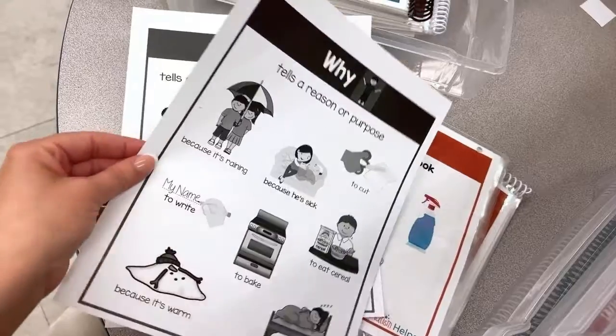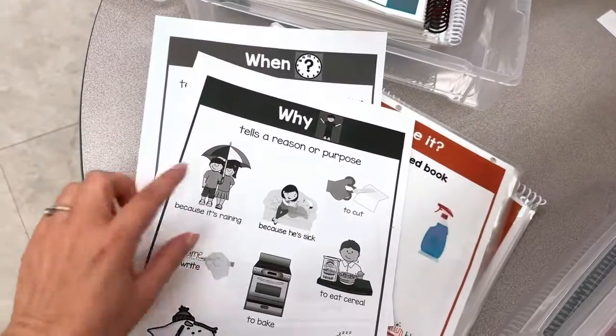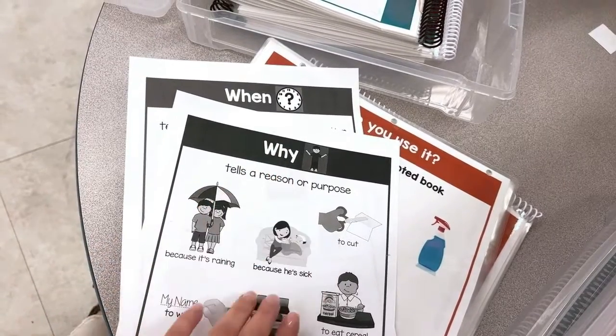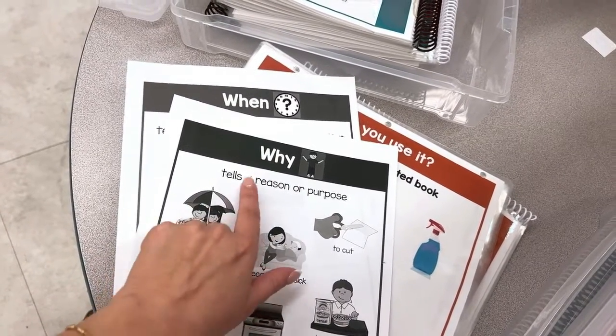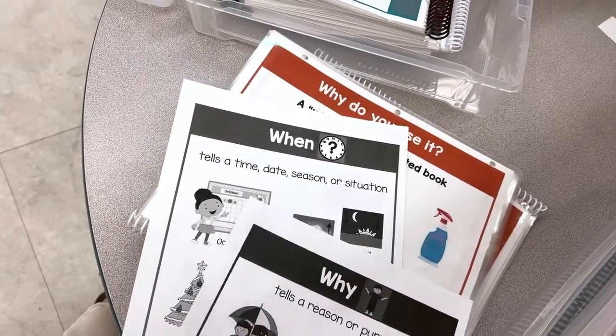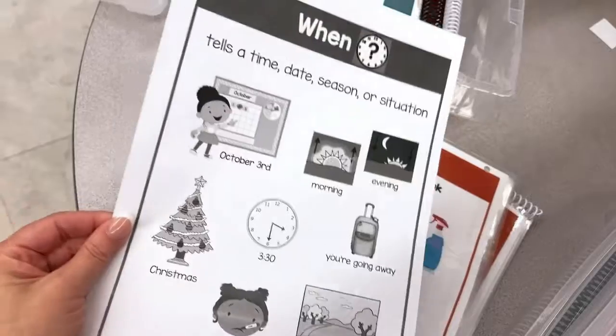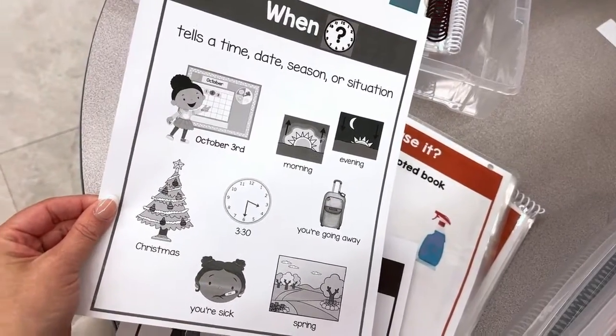These are some of the anchor charts that I use, and I love this because it tells the student the meaning of the WH. So here, why, what does that do? It tells a reason or a person. Here, when, tells a date, a time, a season, or a situation, and then it gives visuals to help support that as well. I use these anchor charts in my instruction all the time. I not only reference them, but I want my students to be able to reference them while they're working towards mastery. It's really important to have something there for students to be able to rely on.